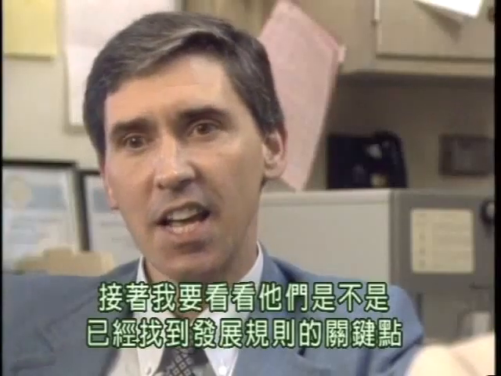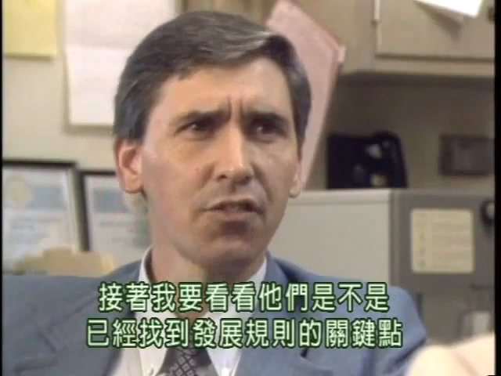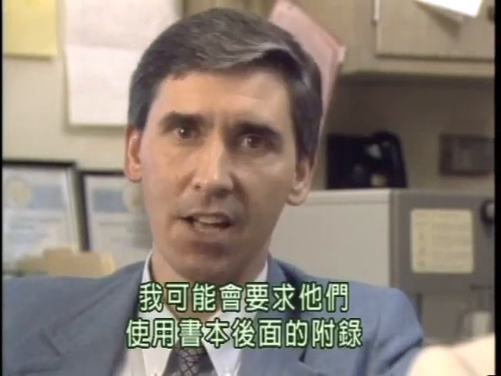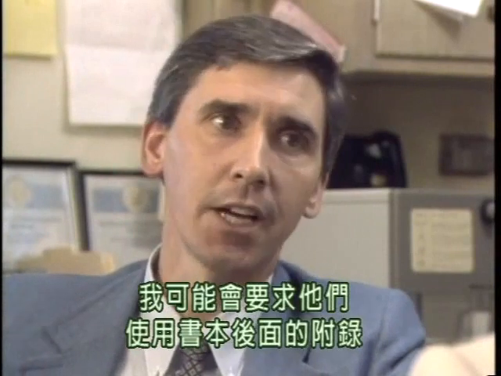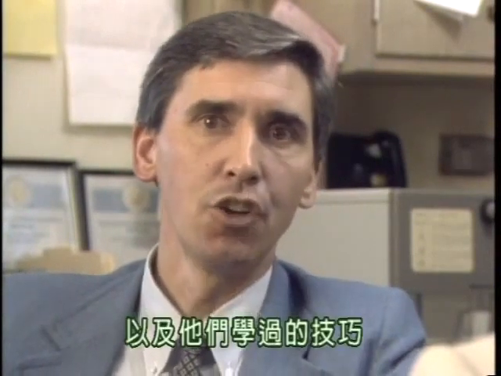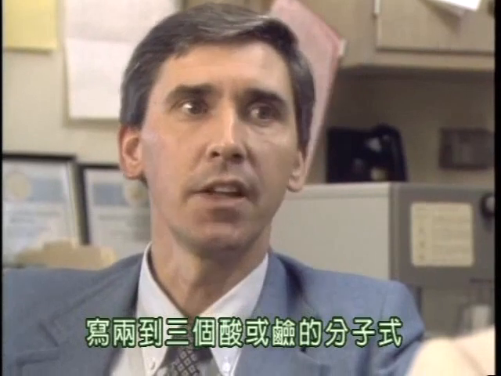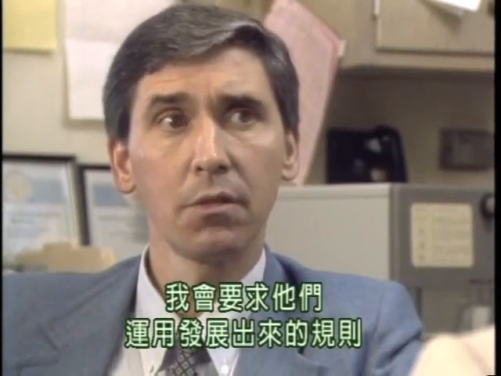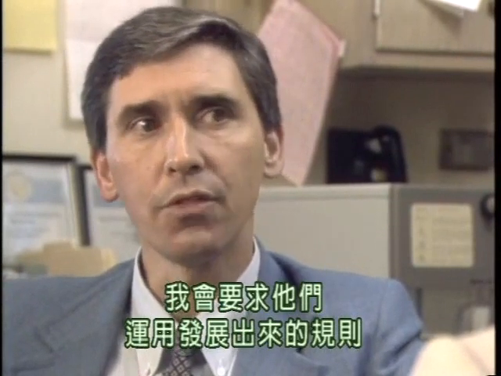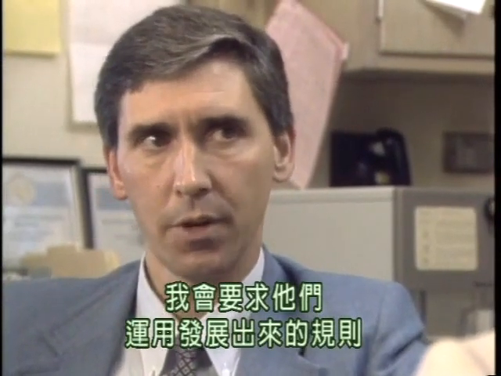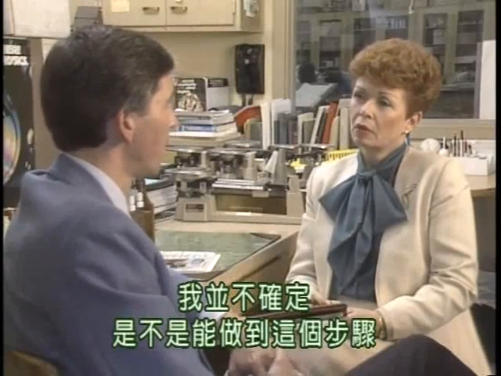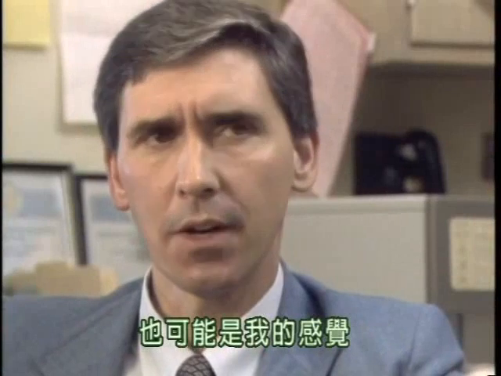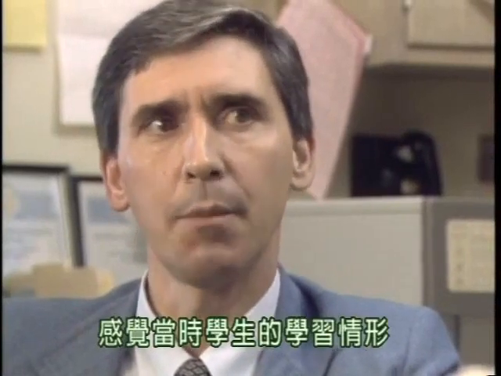And then whether I do the next step or not will depend on how I feel that they have developed the rules to that point. I might ask them to use their appendix in the back of the book and techniques that they've already learned to write 2 or 3 formulas that could possibly be for acids and possibly be for bases. So I'd ask them to use the rules to see if they could actually write formulas. I'm not sure whether I'll do that or not. Okay, so you're saying that depends on how what you've already described takes place. Right, my feeling about where I think they are at that particular point.